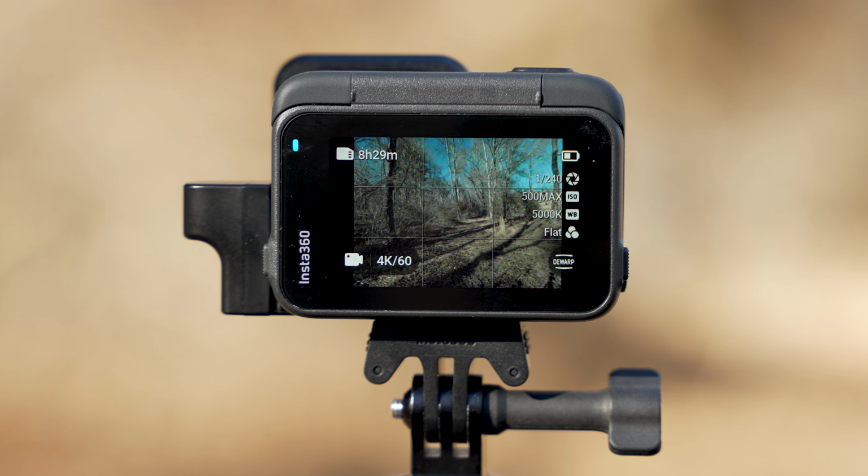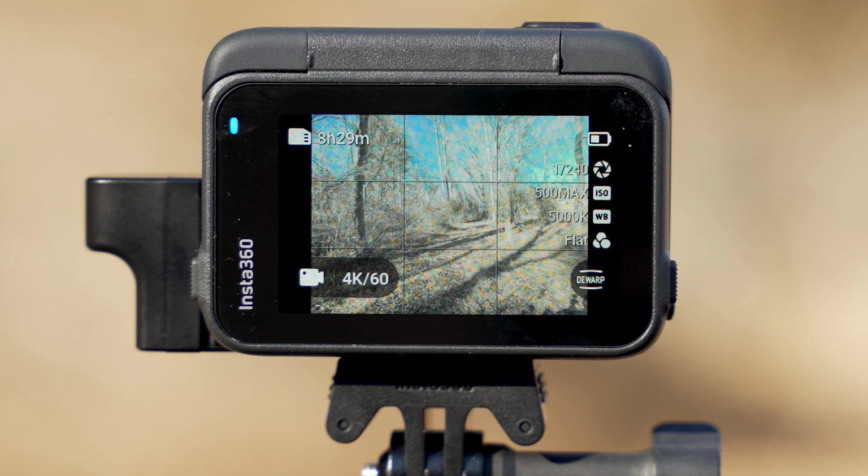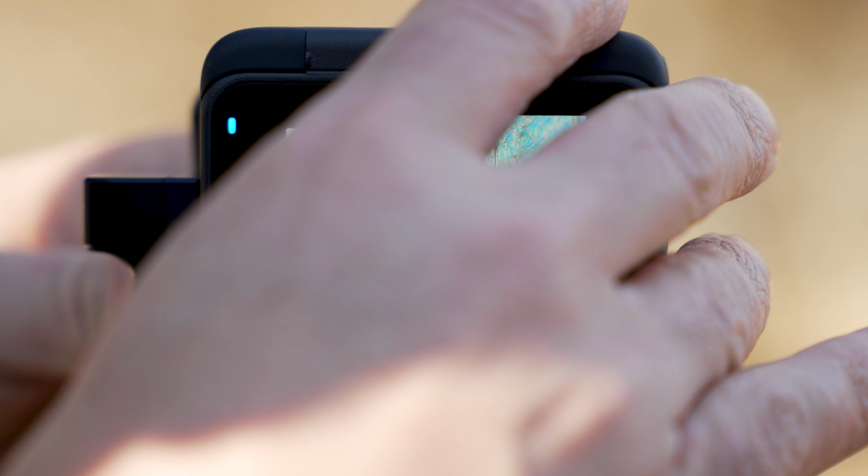Next, let's talk about the settings that you need to adjust on your Ace Pro in order to get the most out of the ND filters. I do have the ND16 filter attached right now. If I didn't have it attached, that's what the footage would look like. It would be pretty washed out and the screen would be hard to see. So I'm going to put the ND filter back on there.